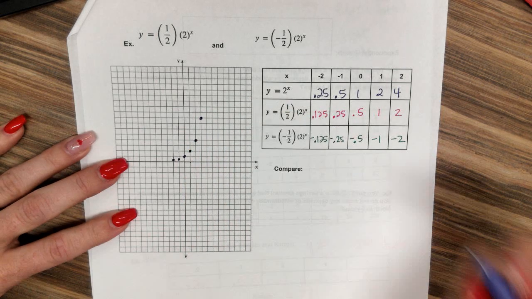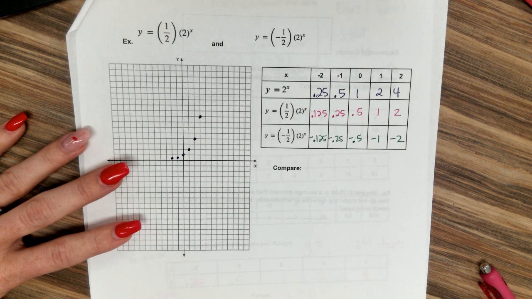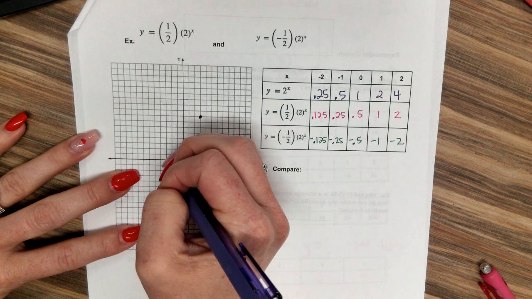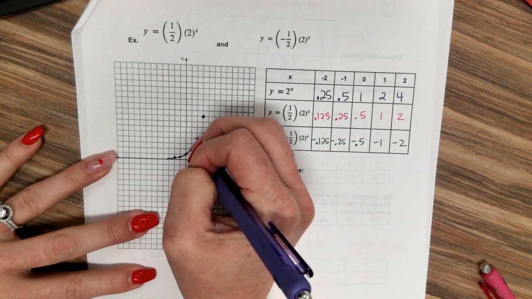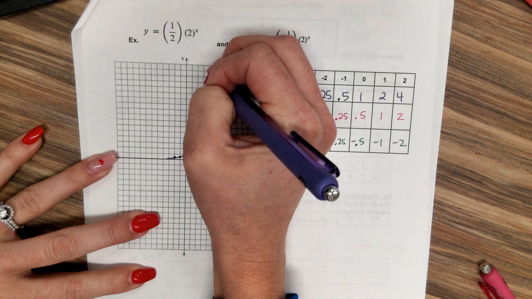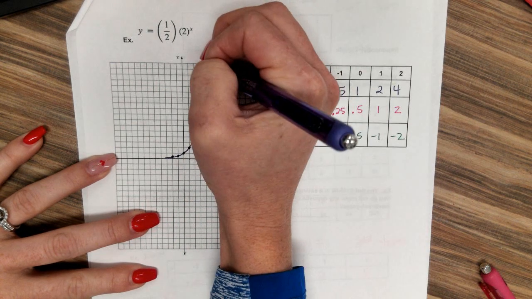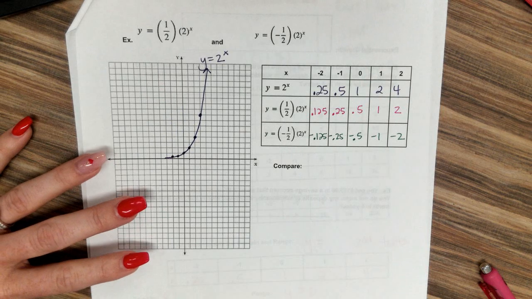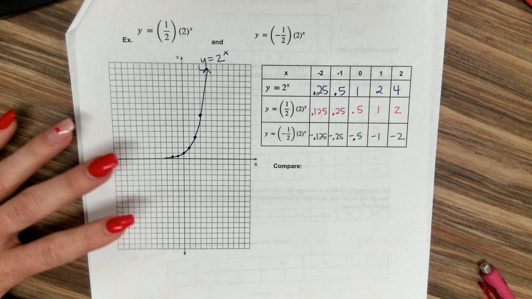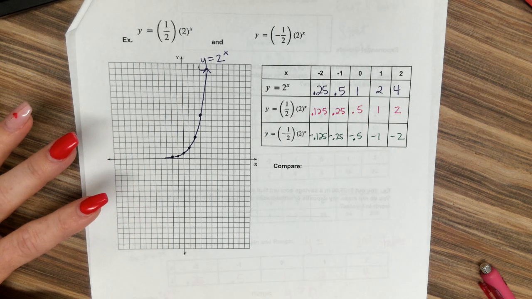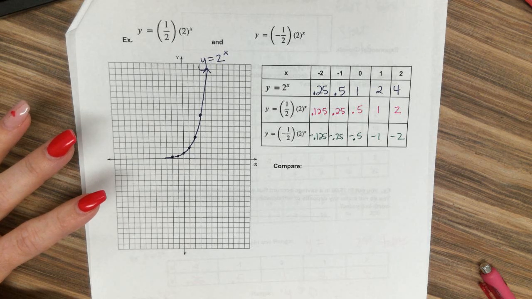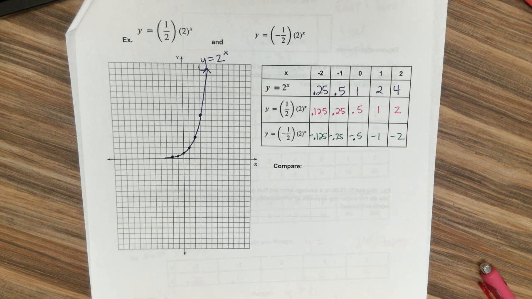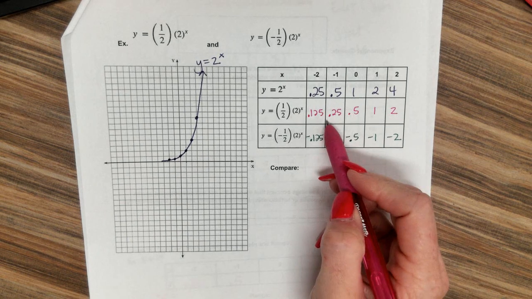If you want to graph 3, 8 for that first one, you can, because that's what it would be at. And this is the first one, y equals 2 to the x power. Okay, then graph this one.